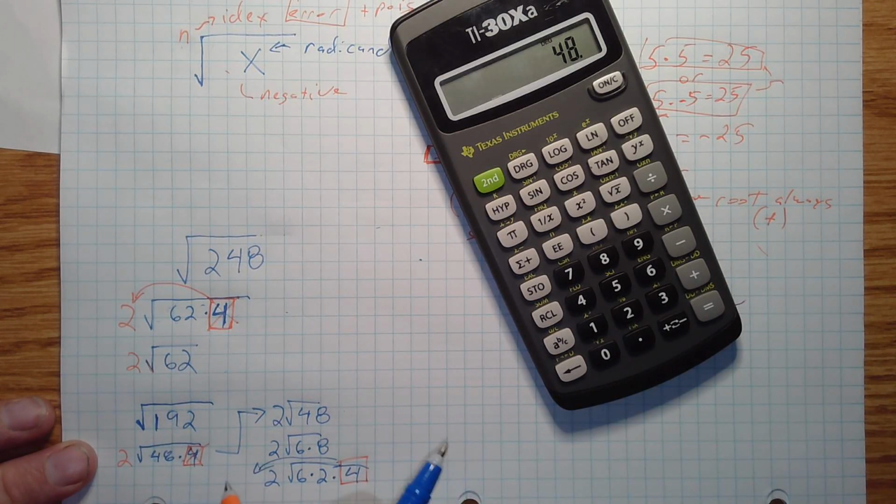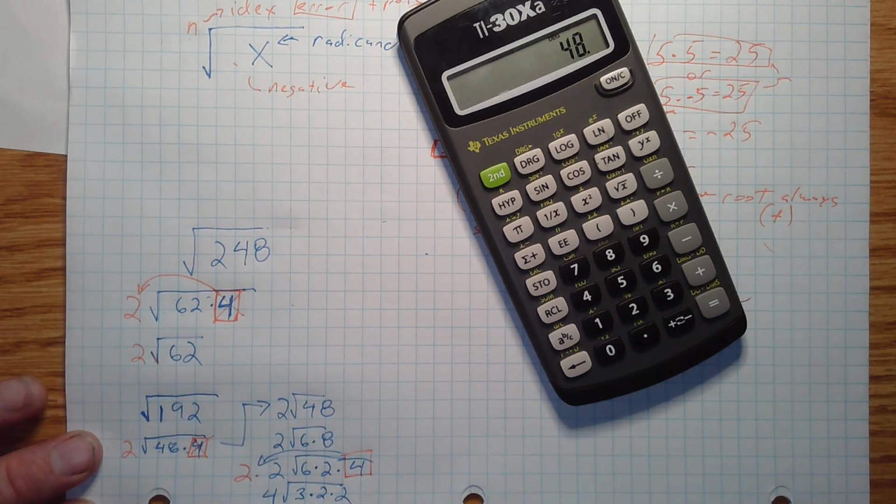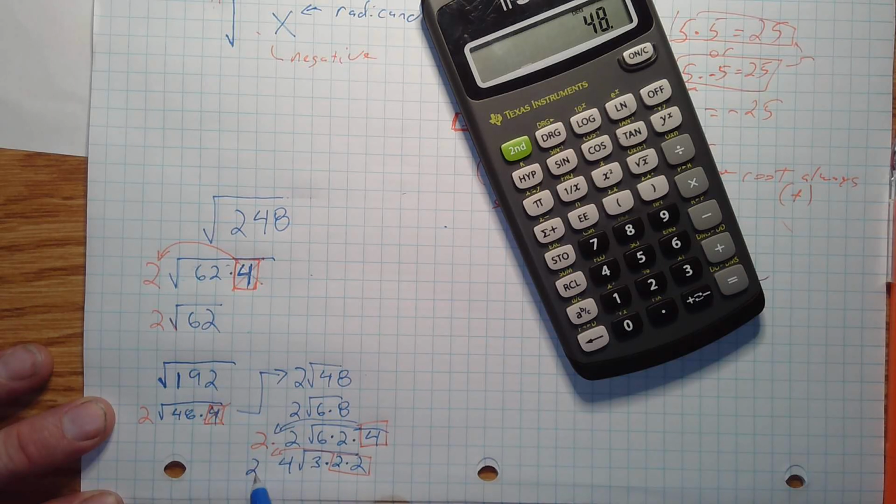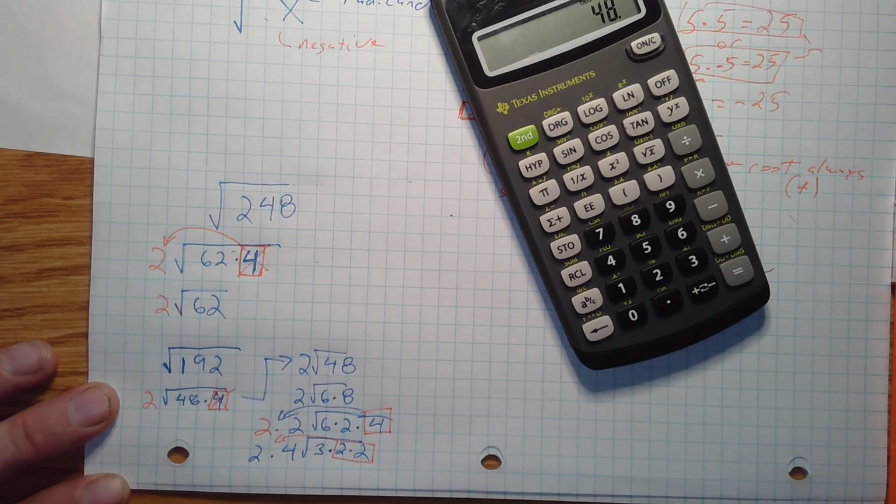Right, so that's going to be 2 times 2, which is 4, and I have 6 times 2. Well, it's going to be 3 times 2 times 2. I know that 2 times 2 is 4, so I'm just going to bring that out as another 2. Okay, so I can do 2 times 4 is 8 times the square root of 3.